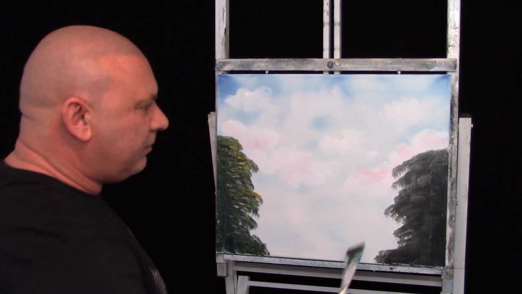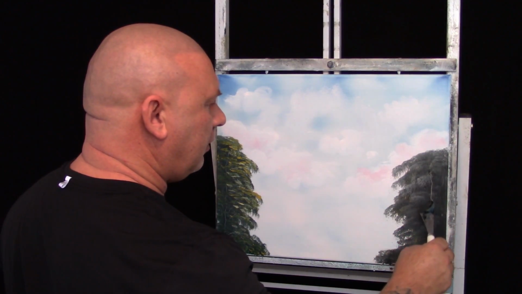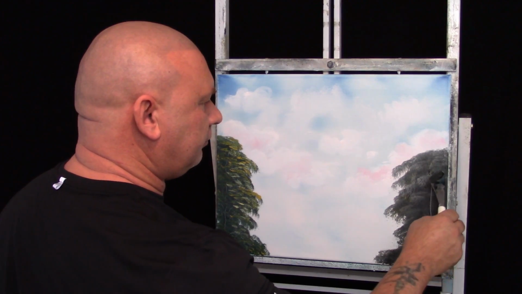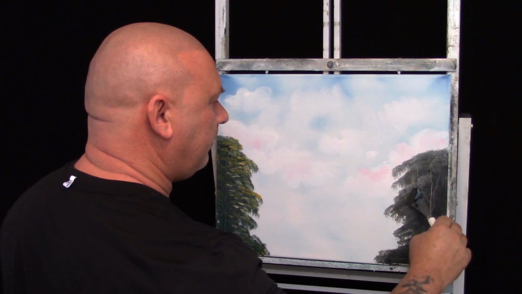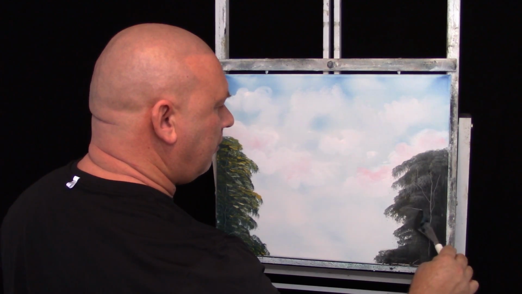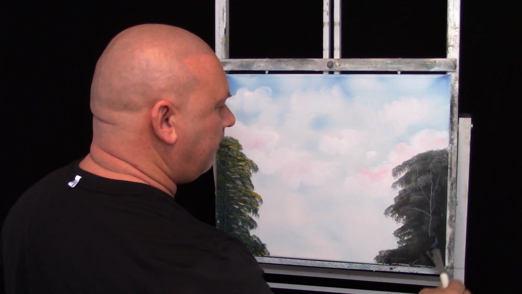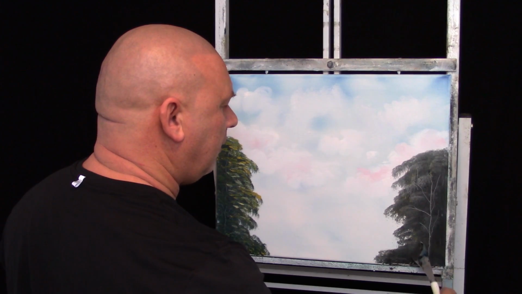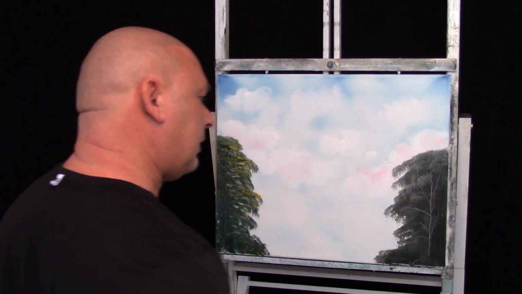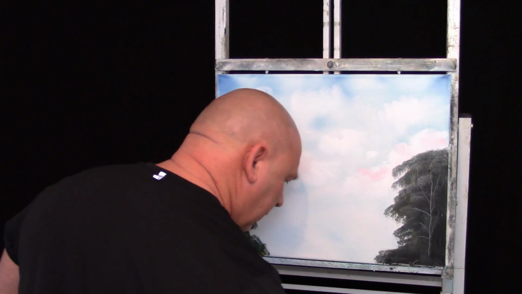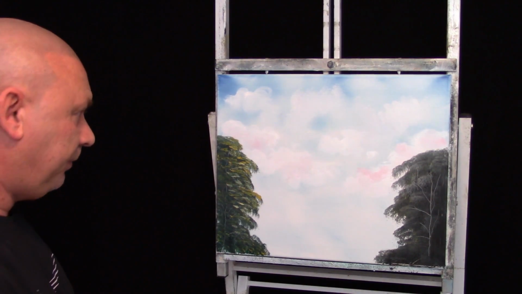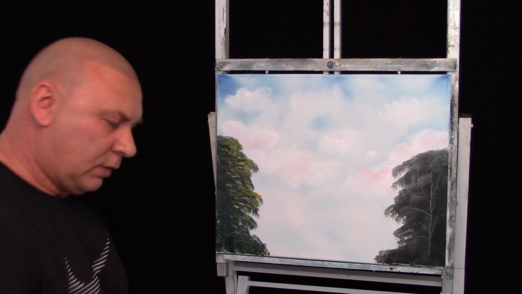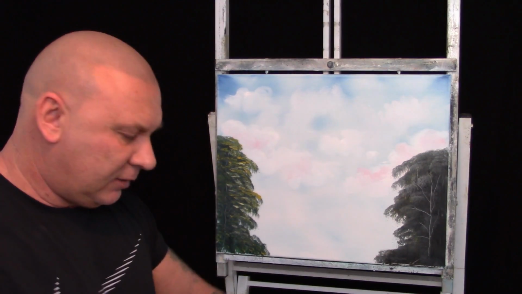We're scraping some bright shapes. Something like that. I'll get my 1-inch brush again. Just make sure it's clean.